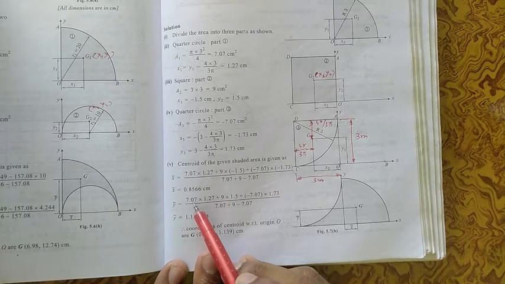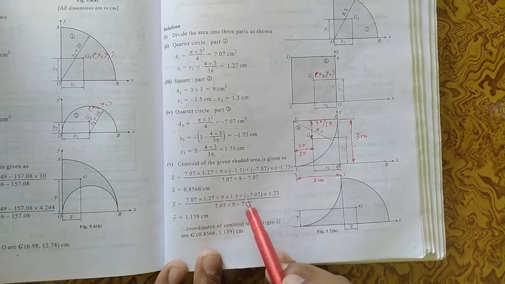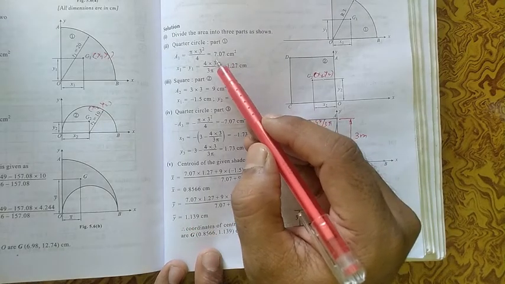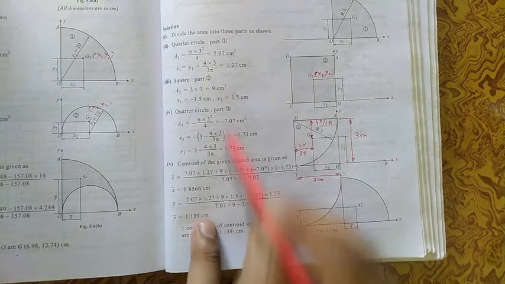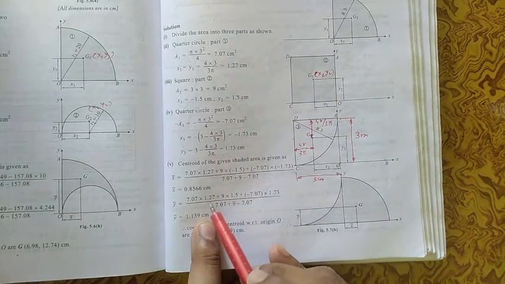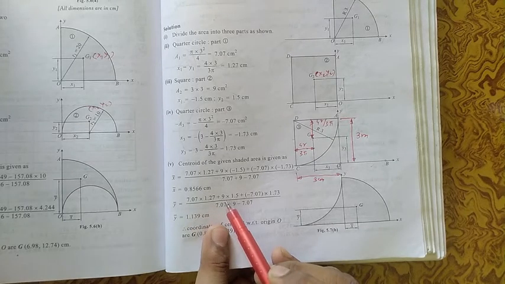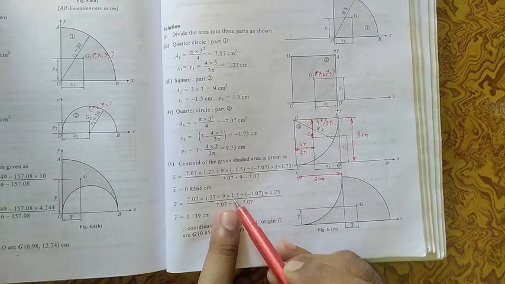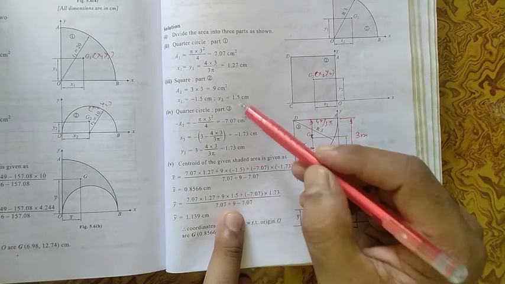Okay, so at the same time we know the formula for calculation of y bar. So y bar is nothing but a1 y1 plus a2 y2 plus a3 y3. We know this a1, once again here 7.07, multiply by the y coordinate of the same, which is 1.27, plus the next one: 9 centimeter square for a2, 9 multiply by 1.5, y2 value with us 1.5.